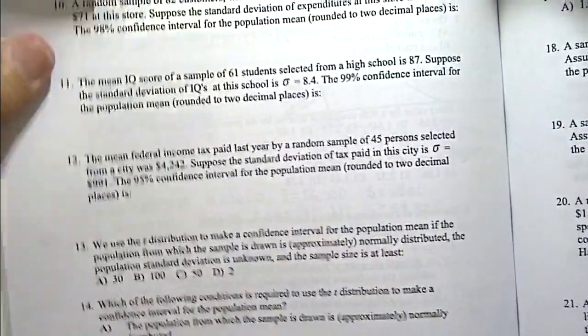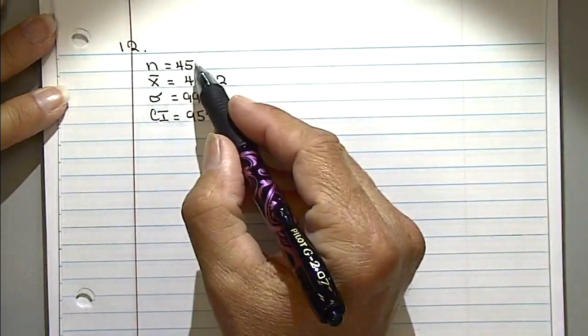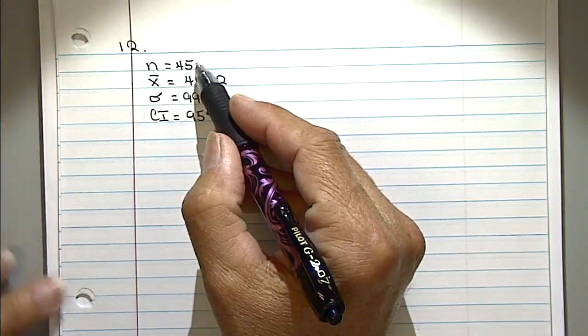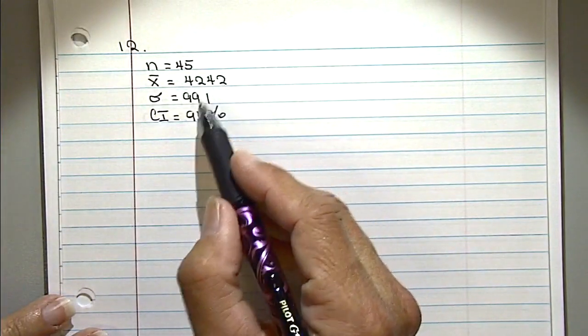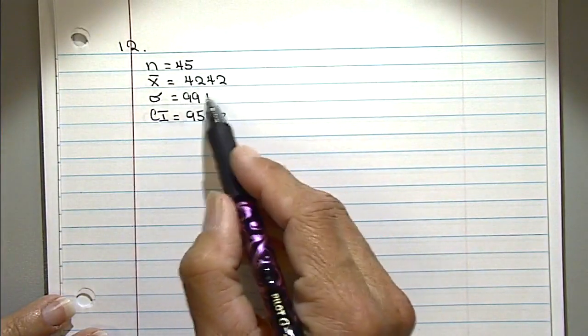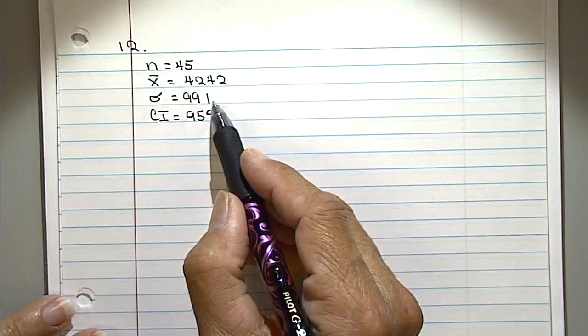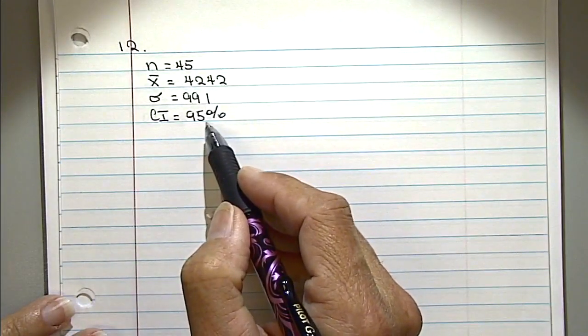So let's see if we can come up with our calculations. This is not the best way to do this, but let's try it anyway. I put down important parts of the problem. It told me I had a sample size of 45. It said that I had a sample mean of 4242, and a population standard deviation given to me of 991, and I want a 95% confidence interval.